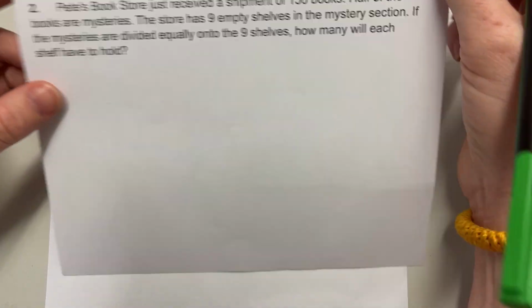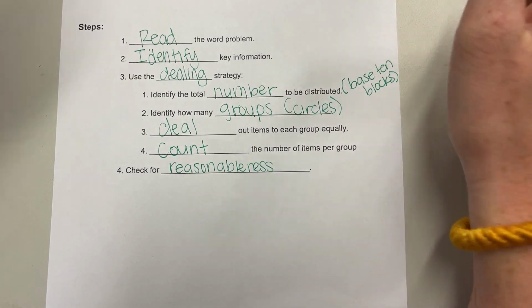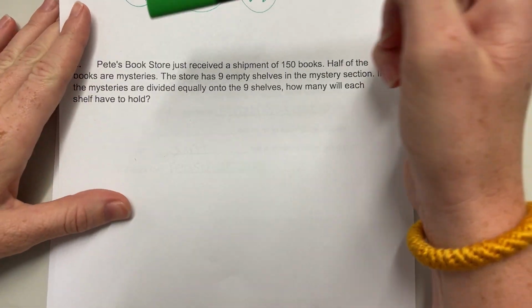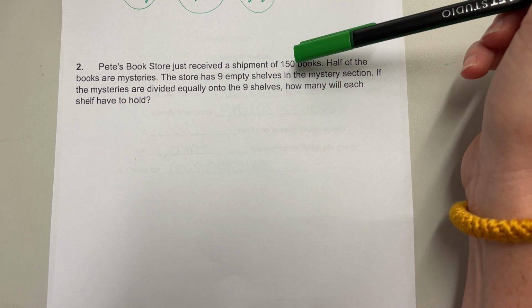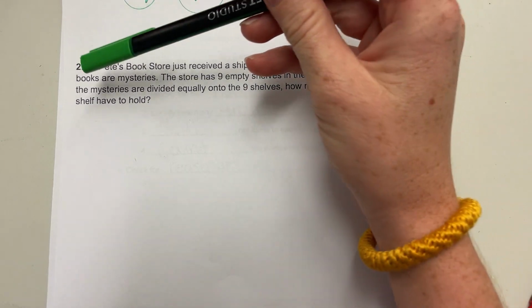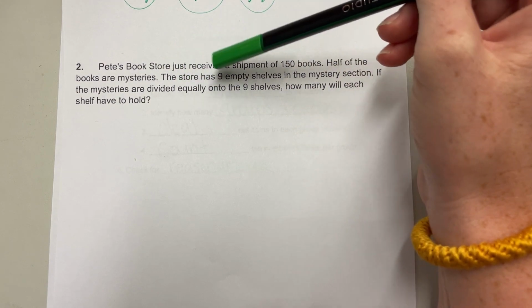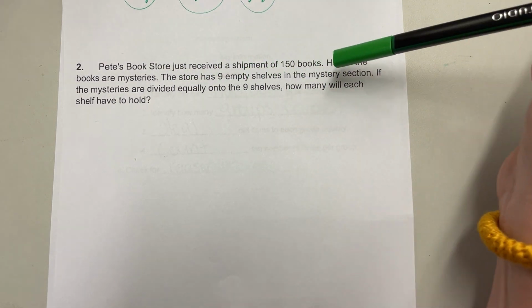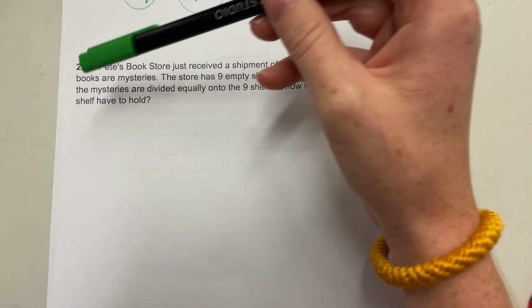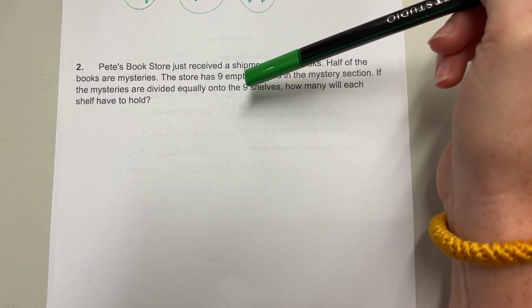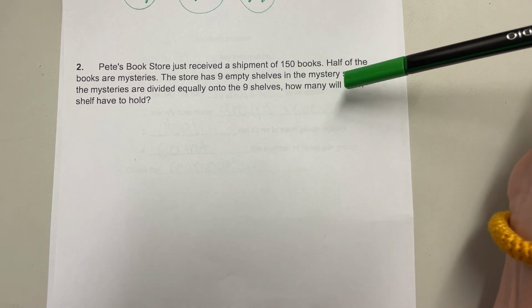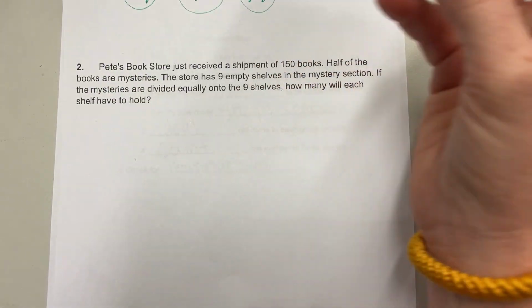Okay, our second problem. First step is to read the word problem. It says, Pete's bookstore just received a shipment of 150 books. Half of the books are mysteries. The store has 9 empty shelves in the mystery section. If the mysteries are divided equally onto the 9 shelves, how many will each shelf have to hold?